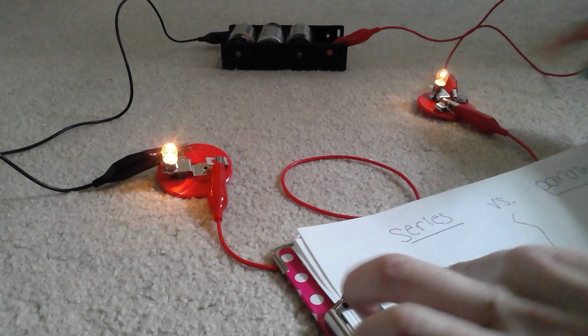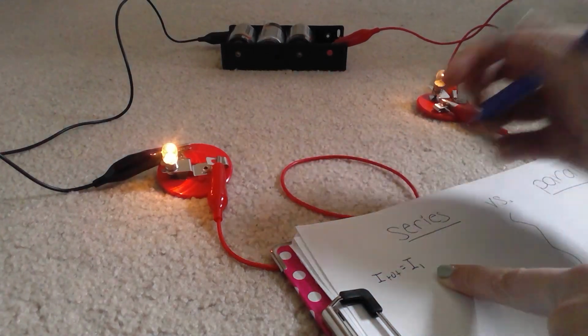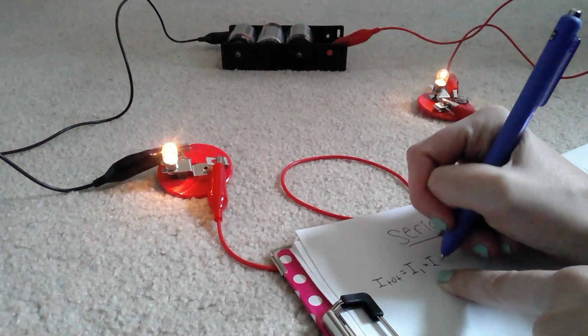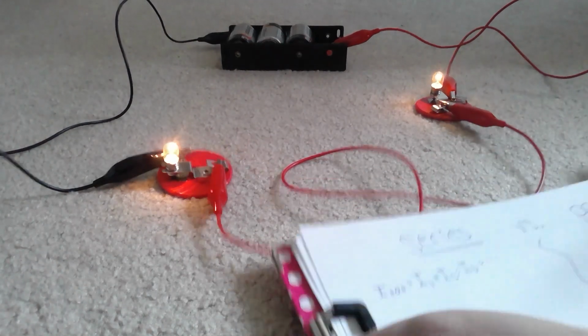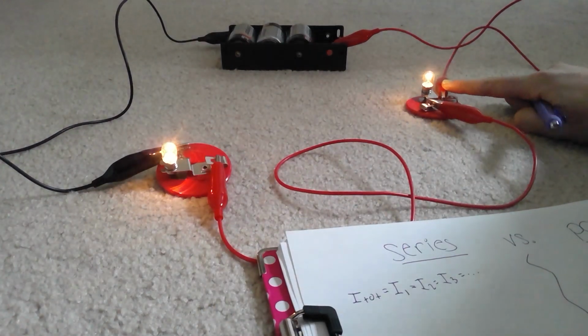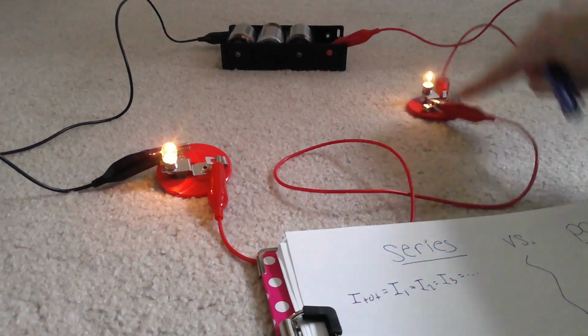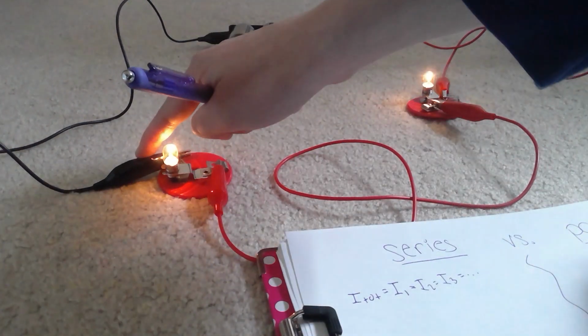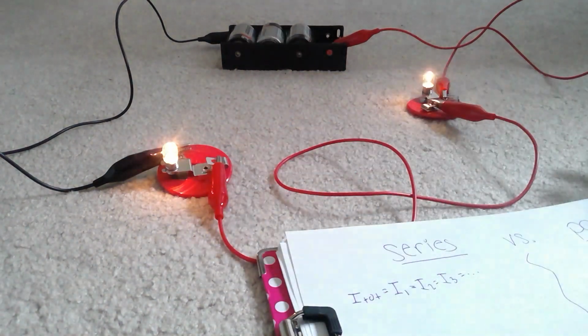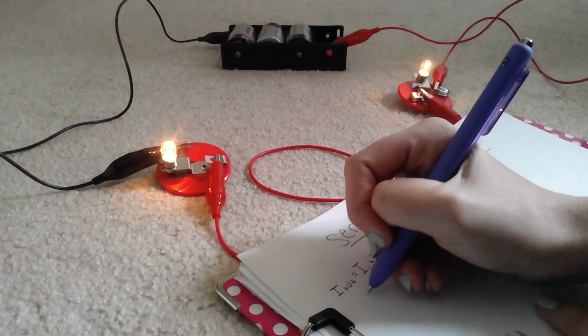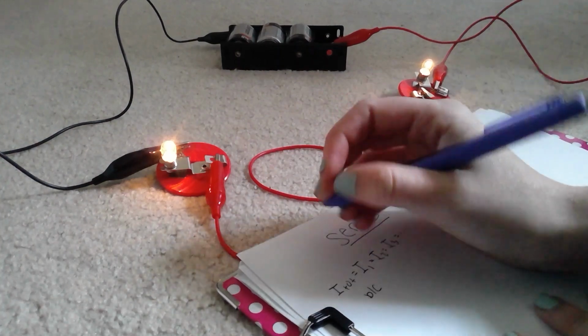Let's call this point 1. Point 2. Point 3. So on and so forth. The current here, let's say if it's 0.5 amps, will equal 0.5 amps here, 0.5 amps here, 0.5 amps here. Series does not change the current because there's only one path for the electricity to flow.